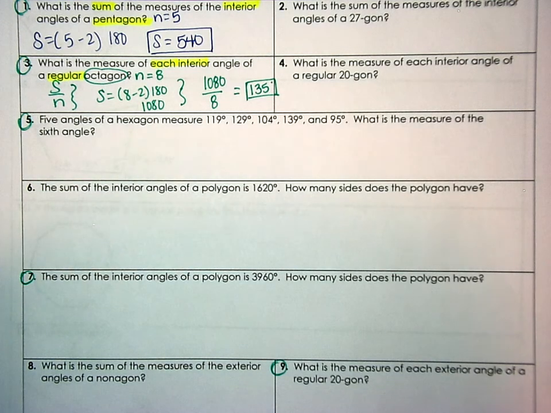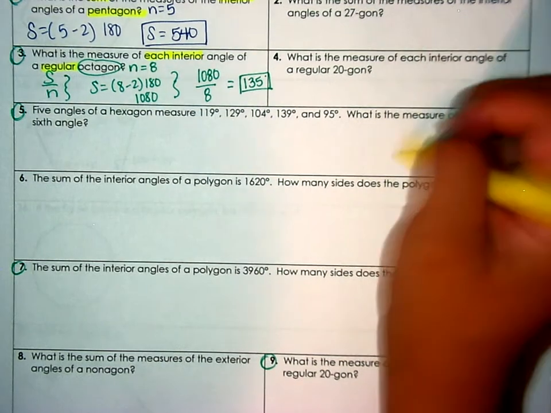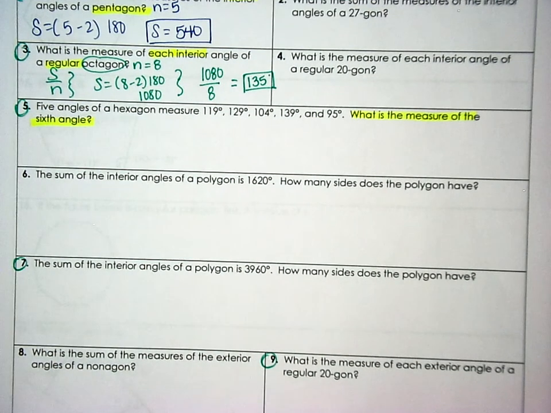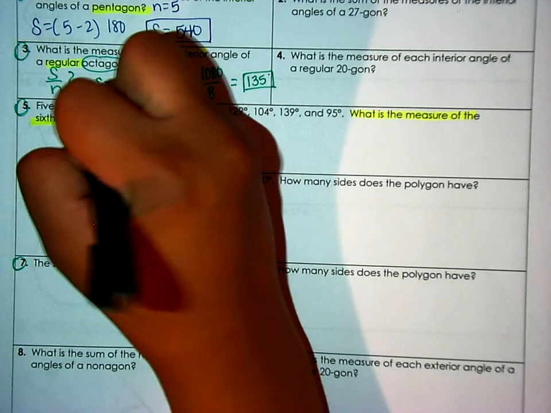Okay, 5 angles of a hexagon measure 119, 129, 104, 139, and 95. What is the measure of the 6th angle? A hexagon has 6 sides. And all we have to do is, if we know the sum of a hexagon, we subtract those numbers they give us, and that gives us our answer. That's it. So first we have to figure out, do we know what the sum of a hexagon is? Technically, we already have it in the notes, but we're going to go ahead and work it out because usually you're not going to be given that number.